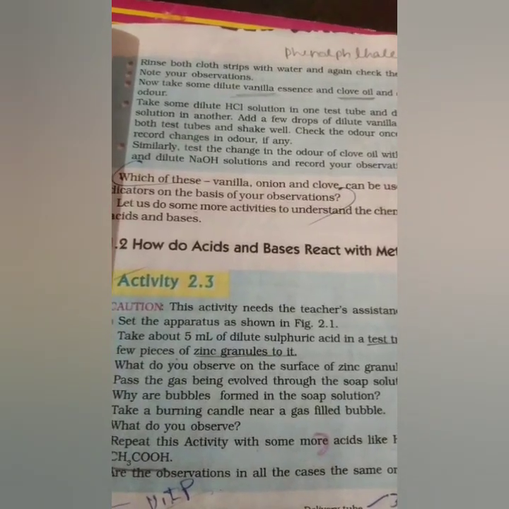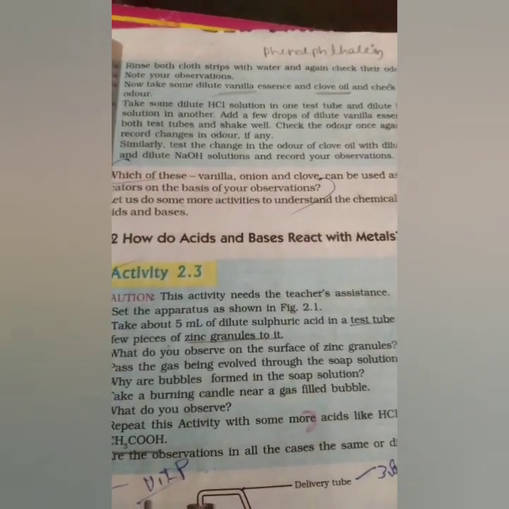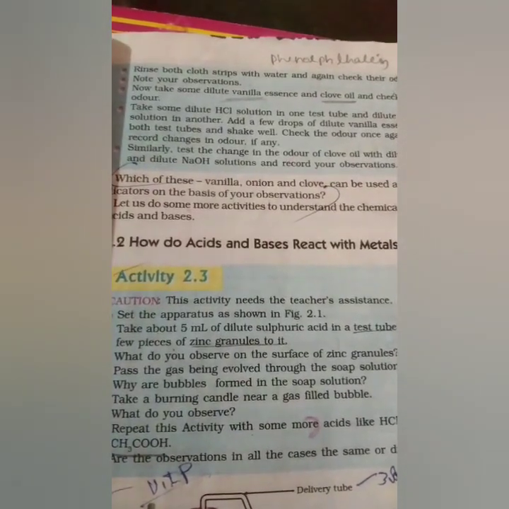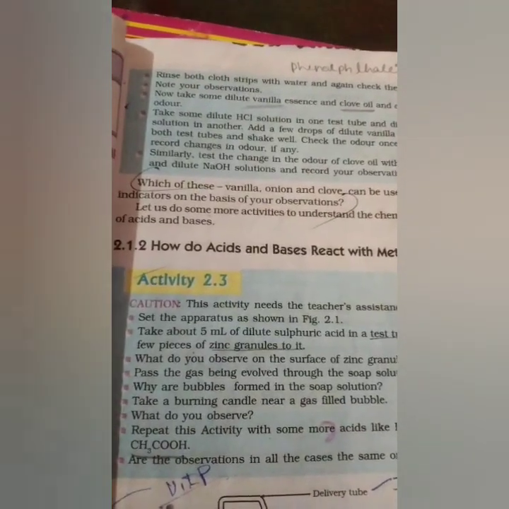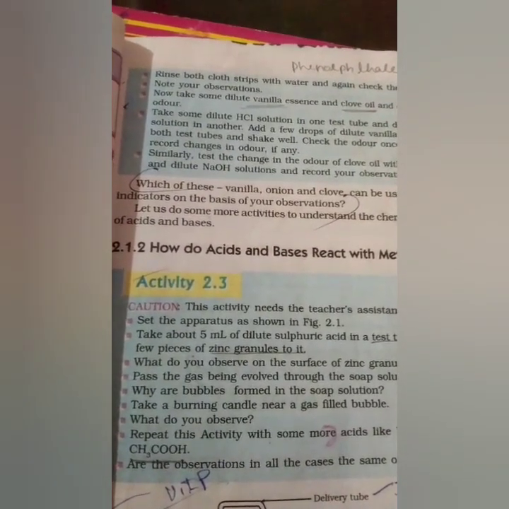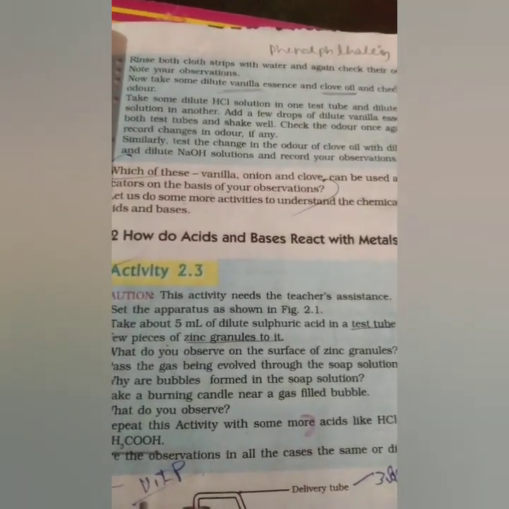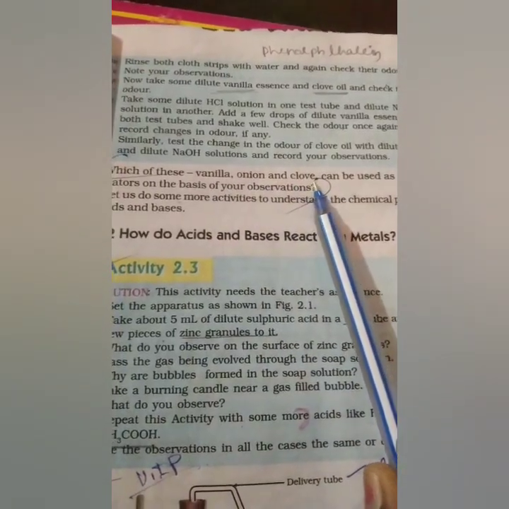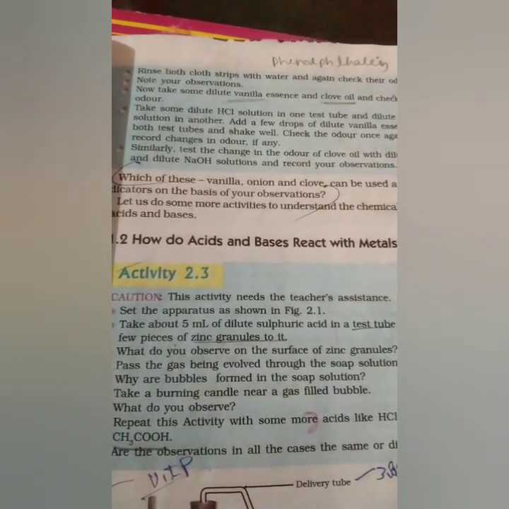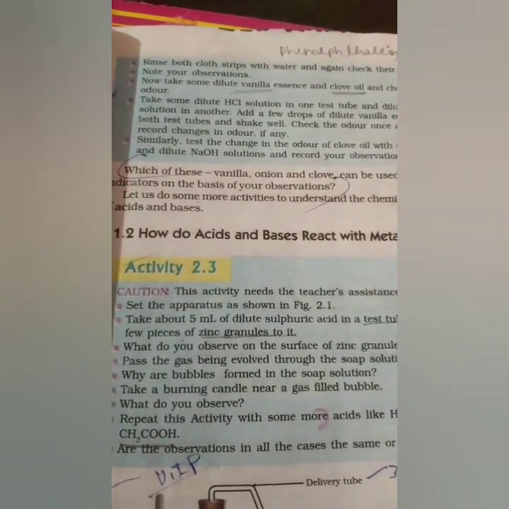See, what is the conclusion? When acids are present with these olfactory indicators, the smell of that particular substance remains. There is no loss of odor, which indicates that the substances are acids. But in the case of bases, when we take a base and add these olfactory indicators, the smell of the substances is lost. This is the conclusion about these olfactory indicators.